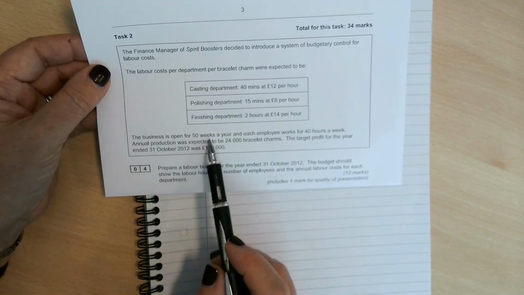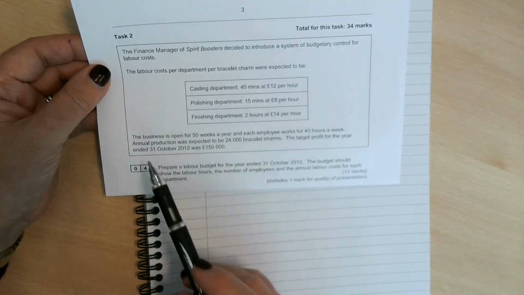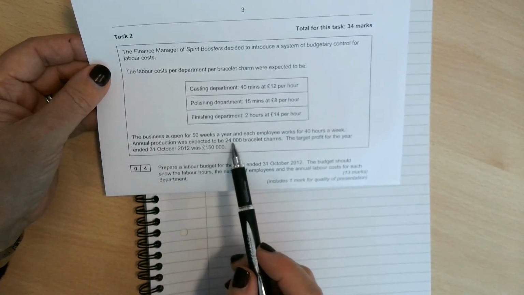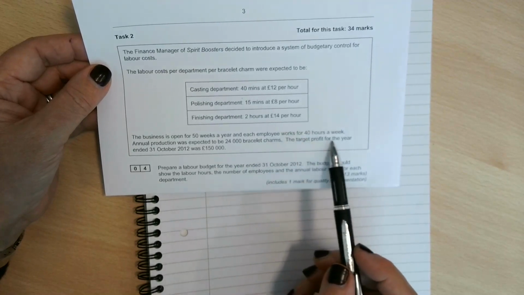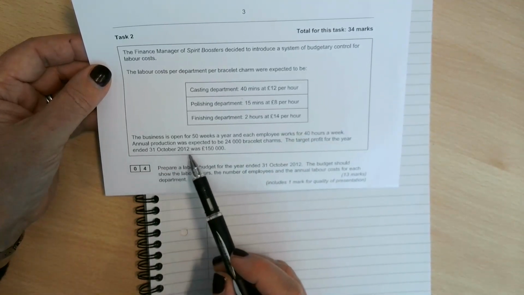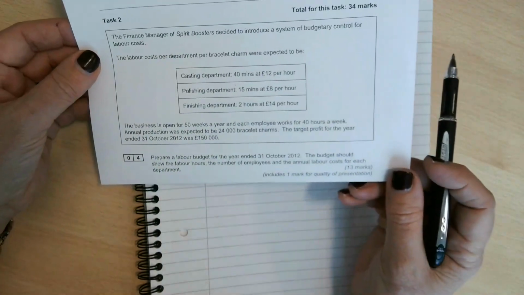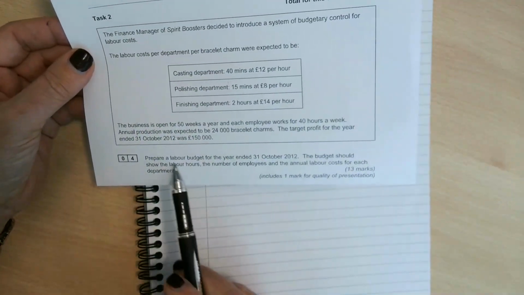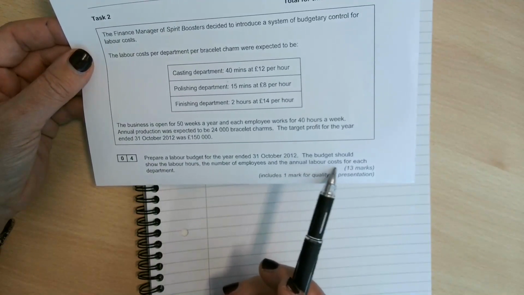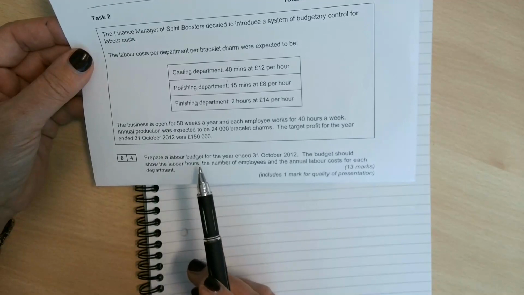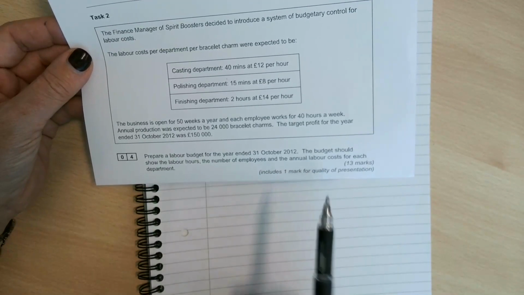It tells us that the business is open for 50 weeks a year and each employee works for 40 hours a week. The annual production was expected to be 24,000 bracelet charms, and the target profit for the year ended 31st of October 2012 was £150,000, which isn't going to concern us in this part of the question. So what we're asked to do then is to prepare a labour budget for the year ended 31st of October 2012. The budget should show the labour hours, the number of employees, and the annual labour costs for each department.